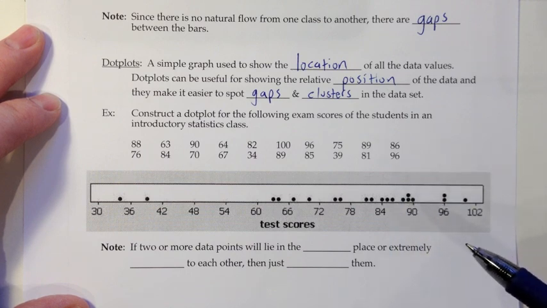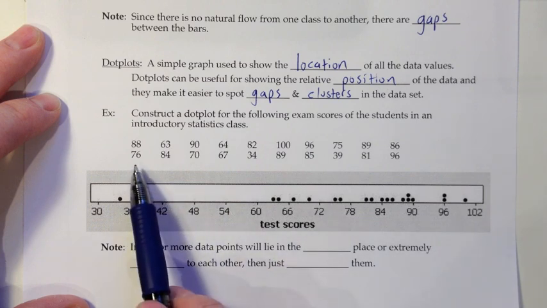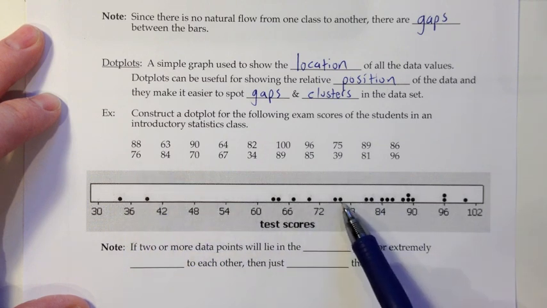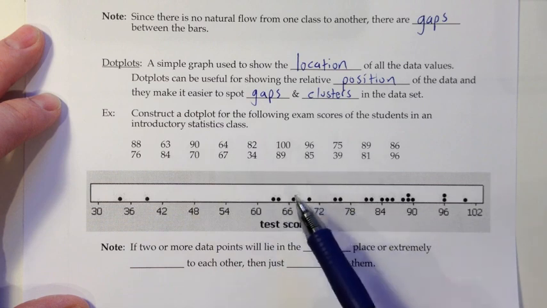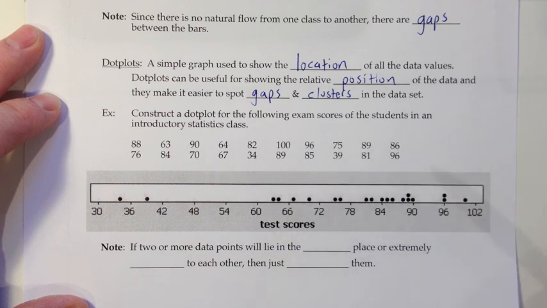So it's basically just like it sounds, and you just continue on that way. So you get to 76, and you'd go over and you'd plot that dot, and 63, and you plot that dot, and so on. So you would do that for the entire data set.